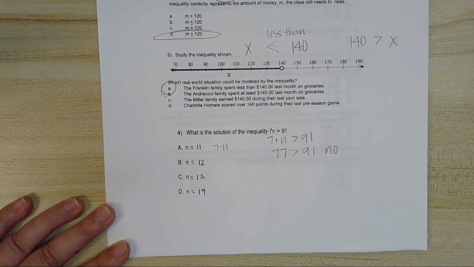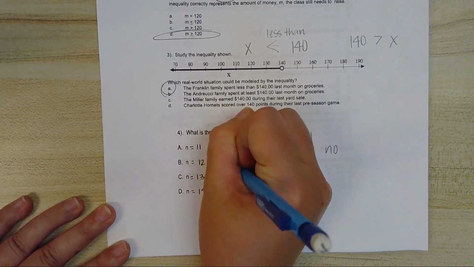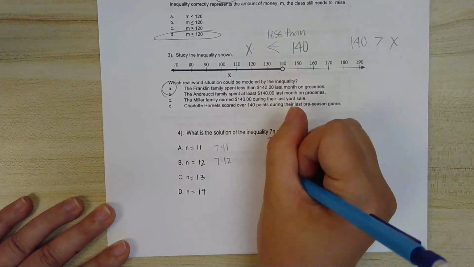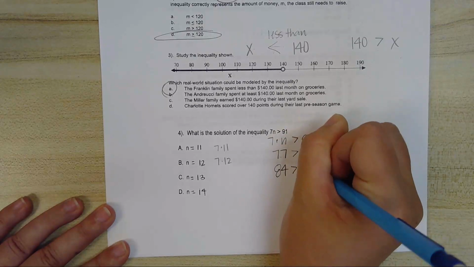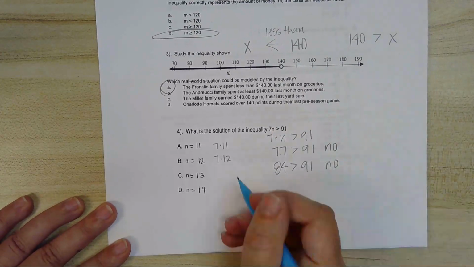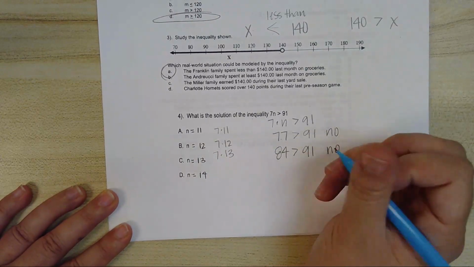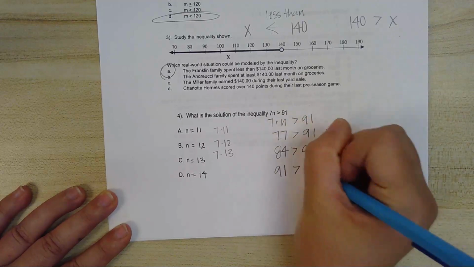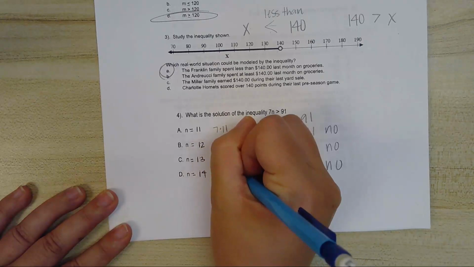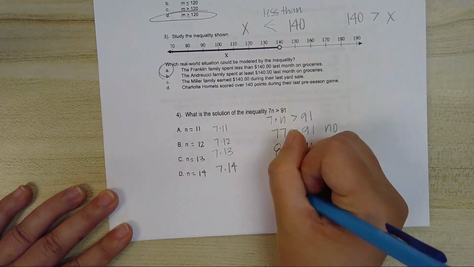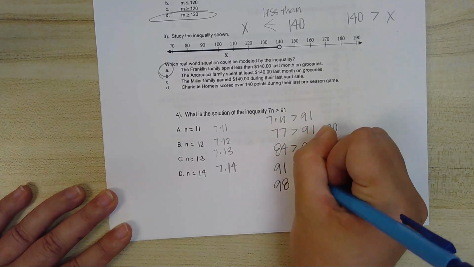Looking at B, 7 times 12. What do you get? 84. Is that going to be greater than 91? No. If I do 7 times 13, is that going to be? It's equal. 91. So it's equal. It's not greater, so no. And then 7 times 14, what do you get? You get 98. And is that greater than 91? Yes.